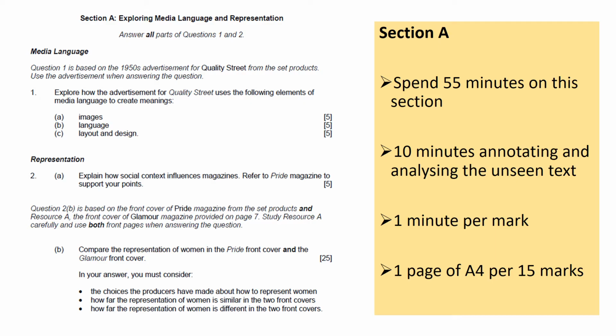So Section A is worth 45 marks, but with the 10 minutes to analyse the unseen text, you are advised by Eduqas to spend 55 minutes on this section of the paper. Students often ask, how much should we write for each question? Well, as a rough guide, we suggest that every 15 marks should be around 1 page of A4. Now that obviously depends on your handwriting, so that's a rough guide. That's approximately 250 words for a 15-mark answer.